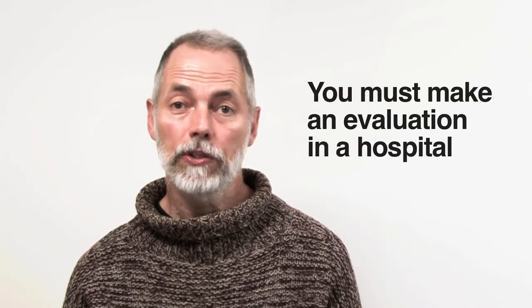So the patient who presents with chest pain can have many possible diagnoses. If, after your questionnaire, you think it may be the heart, then you must make an evaluation in a hospital. You have no choice. And we have some very good tests to help you decide. And finally, if you're not sure, you can always ask a colleague.